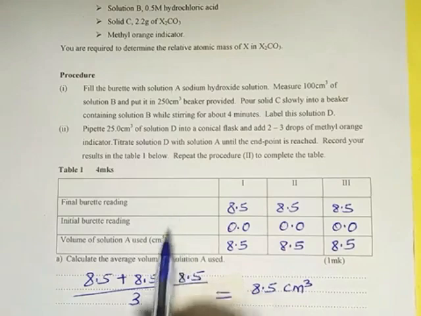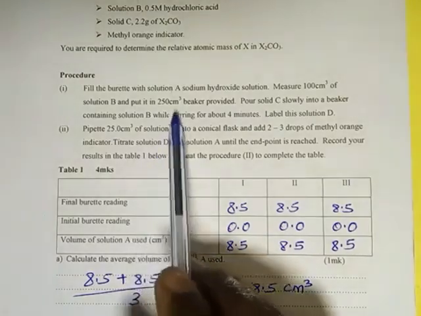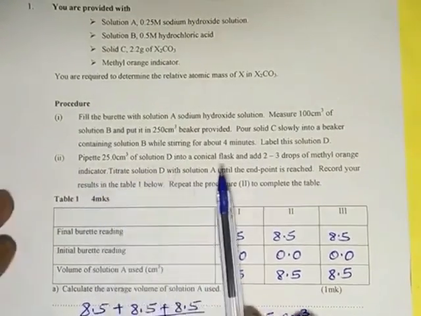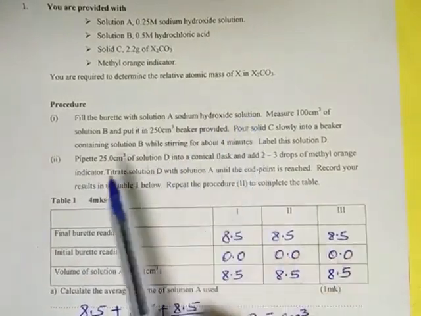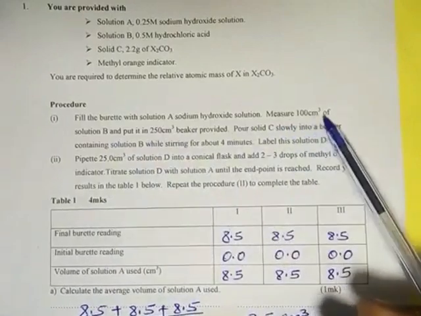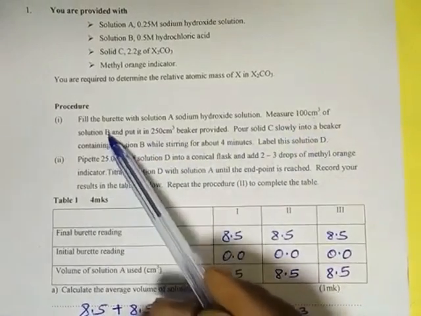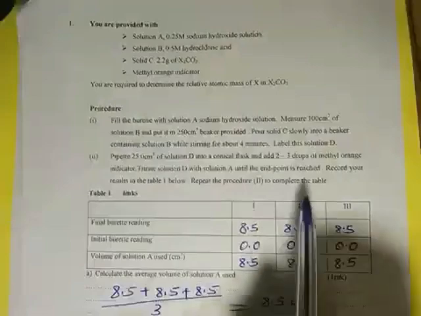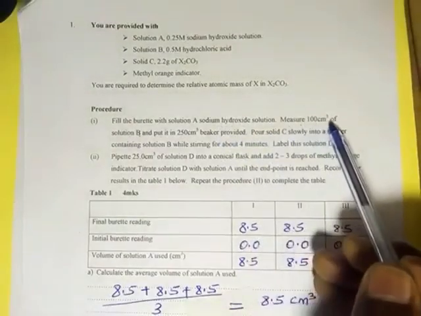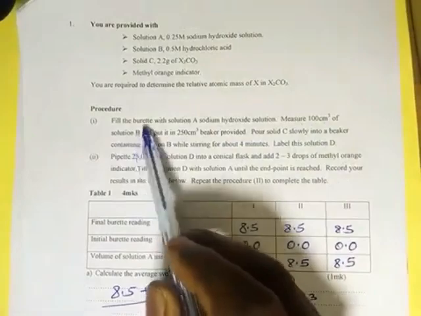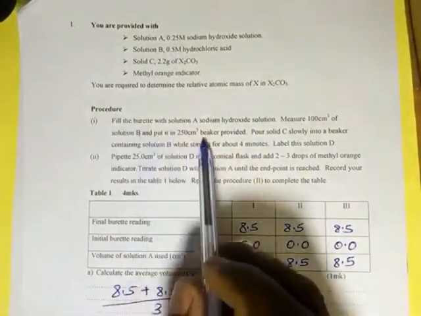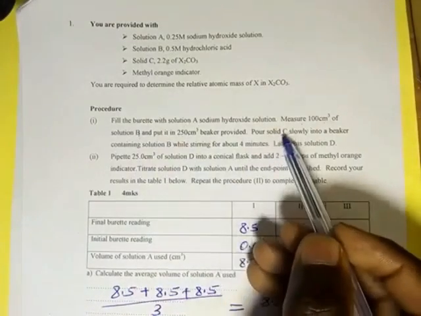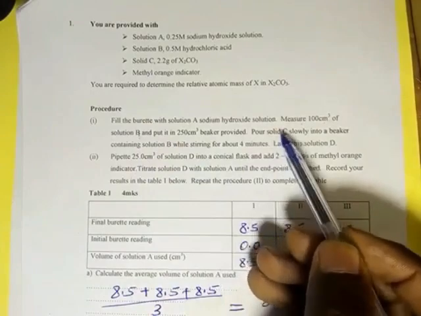And now, before we continue, it is important for you to know this. First, what is happening in this procedure? We are taking 100 centimeters cube of solution B, but remember solution B is what? Hydrochloric acid. 100 centimeters cube of solution B, that is the acid HCl, was reacted with solid C. So after reacting with solid C, some moles were used.